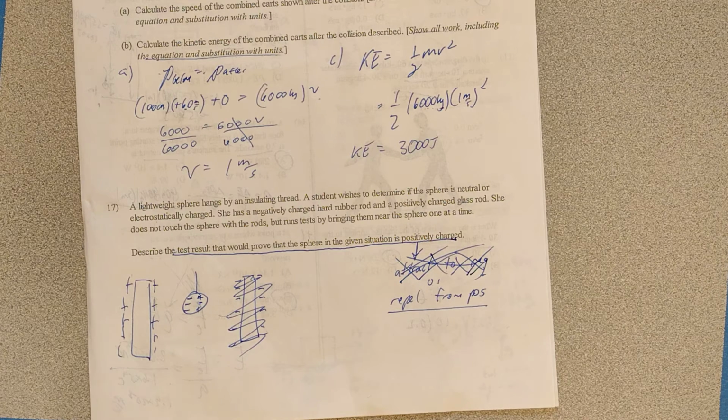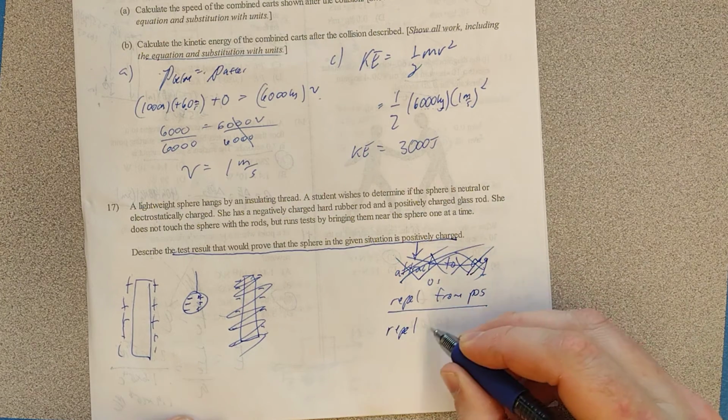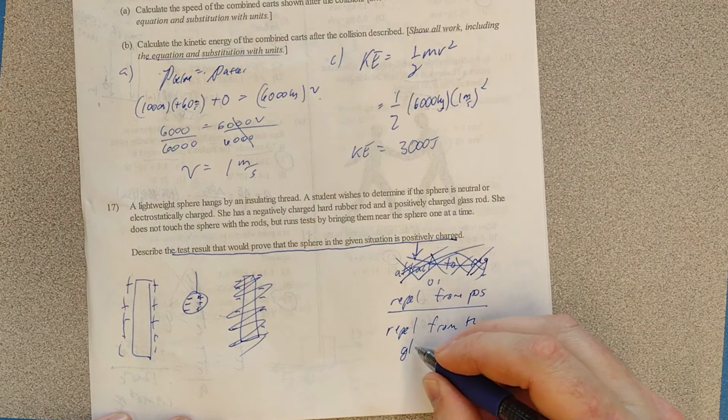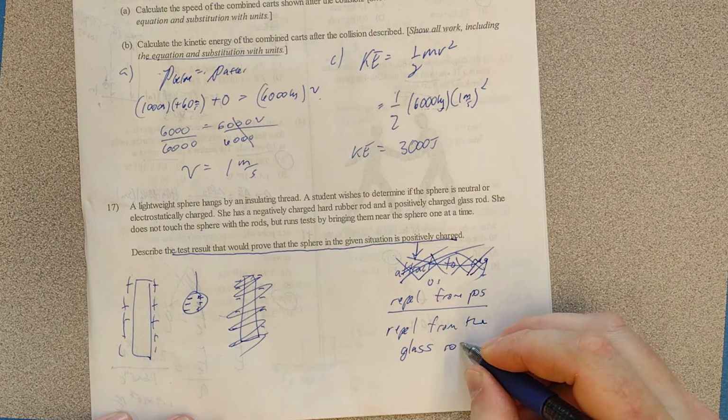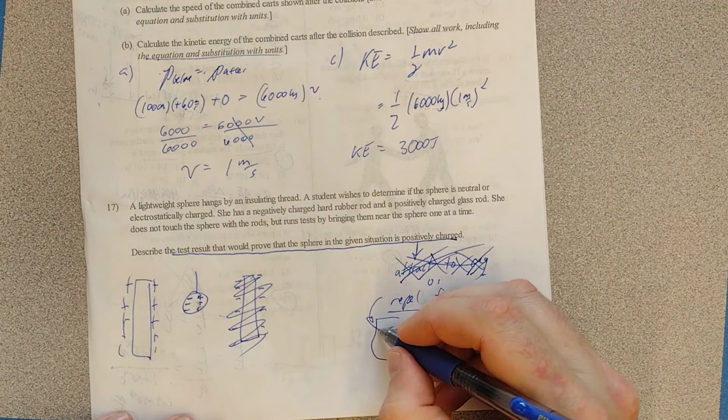So it has to repel. If it repels from positive, you probably should say repel from the glass rod. That's probably what you should say to make it repel from positive, repel from the glass rod. Then you'll know it's charged positively.